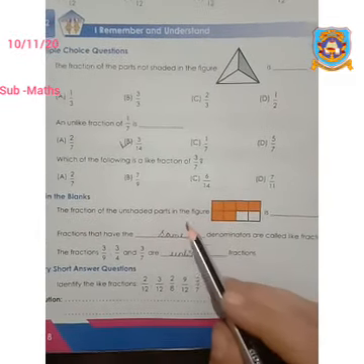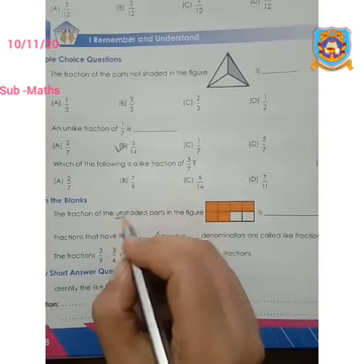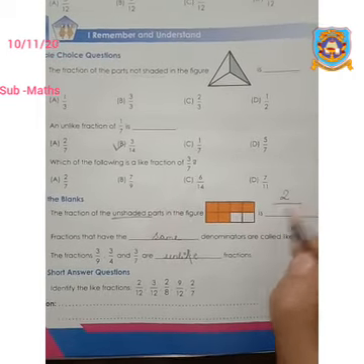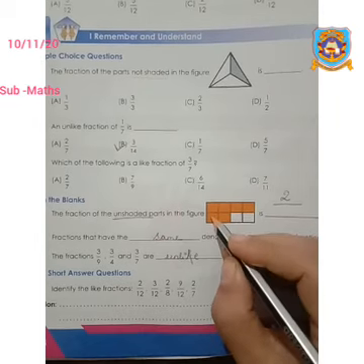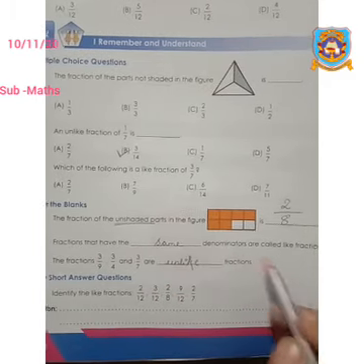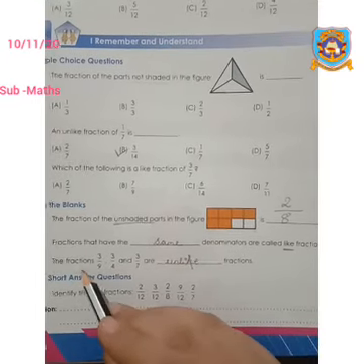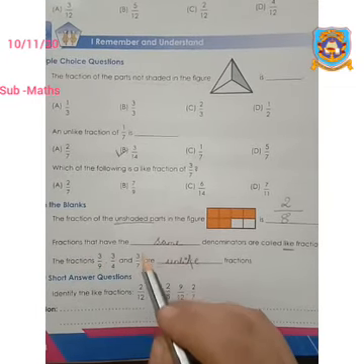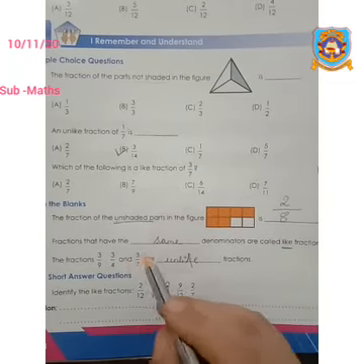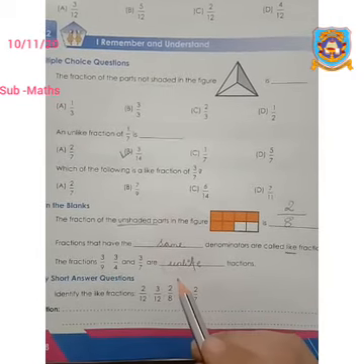The fraction of the unshaded parts in the figure is. Now remember, here not shaded means unshaded. So how many parts are unshaded here? 2. And what is the total number of equal parts? 1, 2, 3, 4, 5, 6, 7, 8. 8. Fractions that have the same denominator are called like fractions. We already know that, same denominator. The fractions 3 by 9, 3 by 4 and 3 by 7 are unlike fractions. Children, you don't have to look at the numerator. The numerators are the same. Look at the denominator to identify like and unlike fractions.